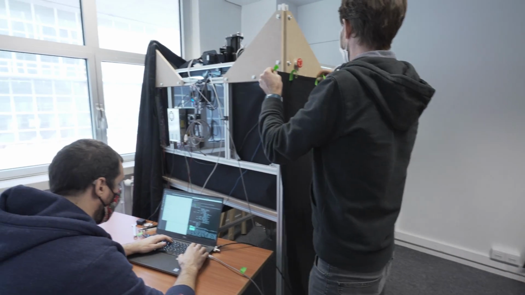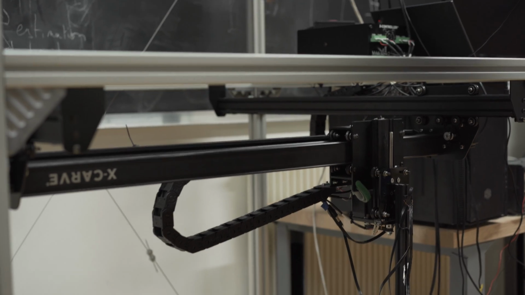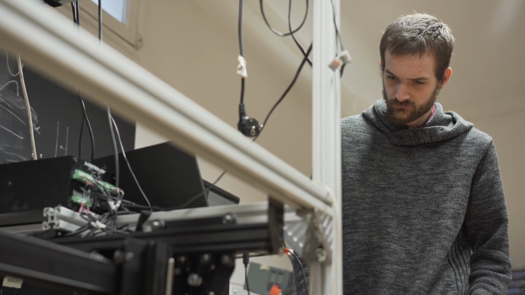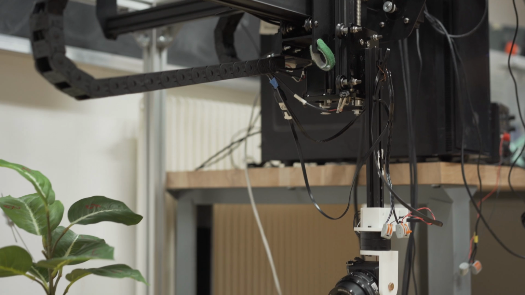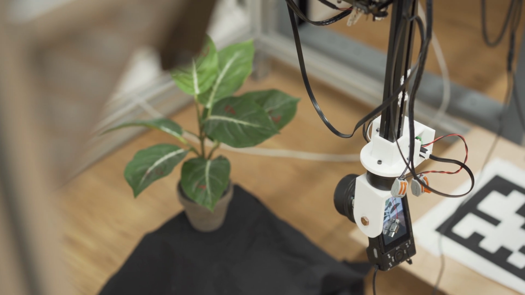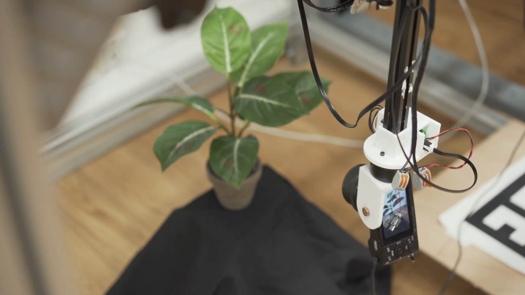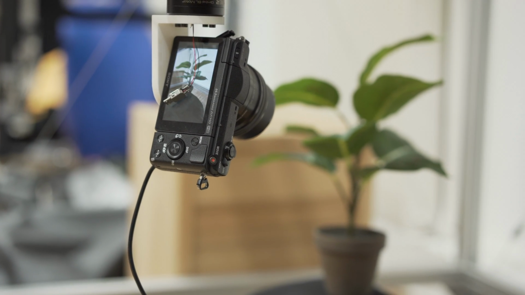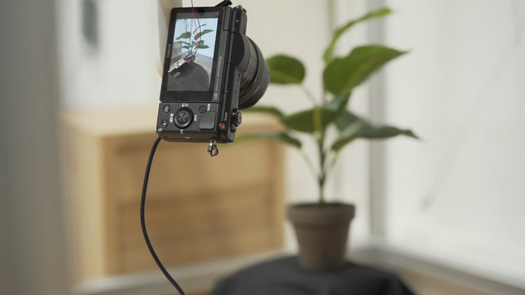So this is like the X-Carve CNC machine. It just allows movement in 3D. Here, instead of the CNC tool, we have this rotating arm, which is made of 3D printed parts, which will be available on GitHub. And then the sensor is just an RGB mirrorless camera that can be swapped for any kind of good quality camera.